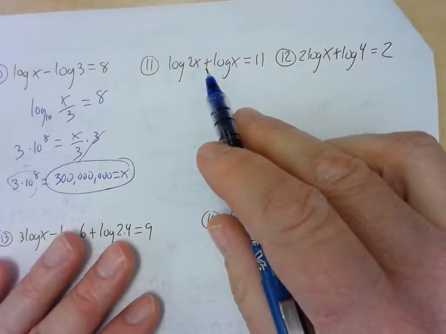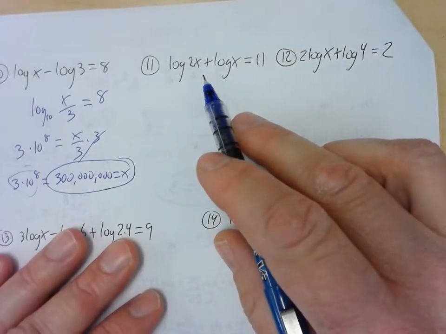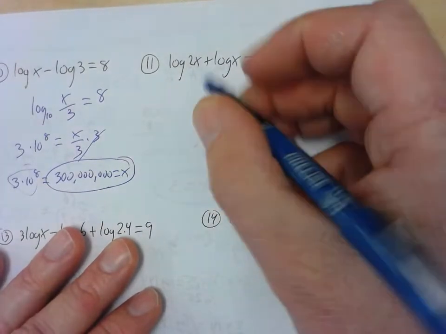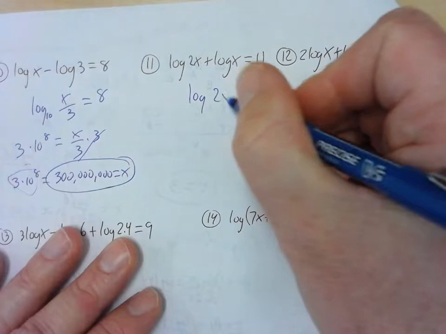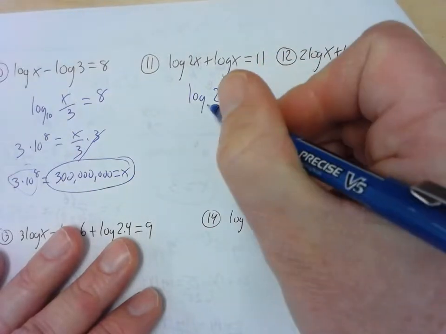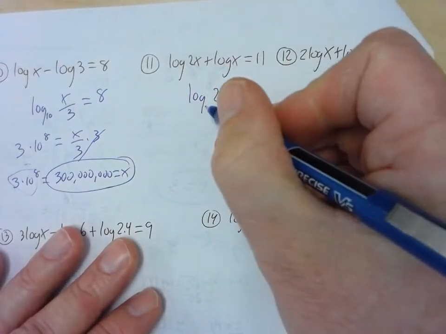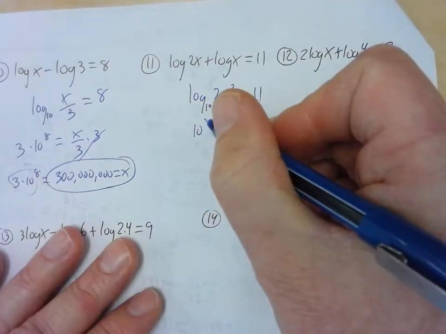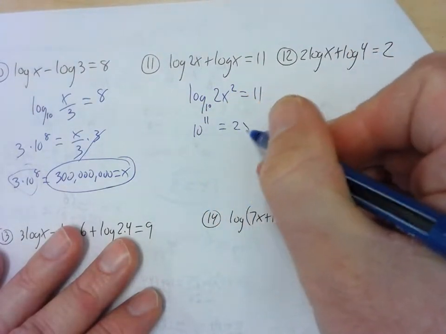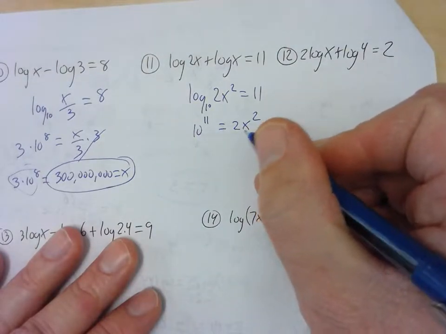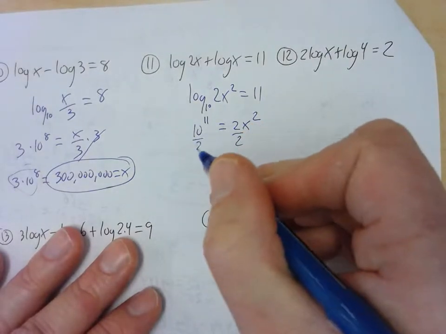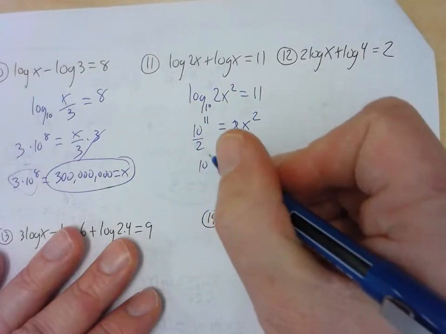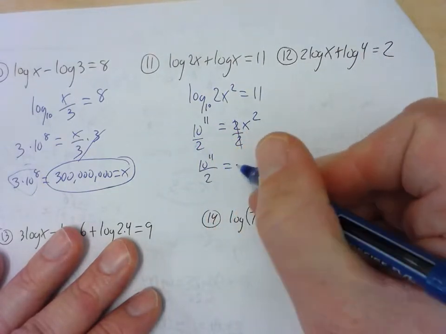Multiplication means addition, or addition means multiplication. So it's log of 2x squared is equal to 11, and this would be base 10 because there's nothing there. So it's 10 to the 11th power is equal to 2x squared. We're going to get x by itself by dividing each side by 2, and then we get 10 to the 11th power over 2 is equal to x squared.